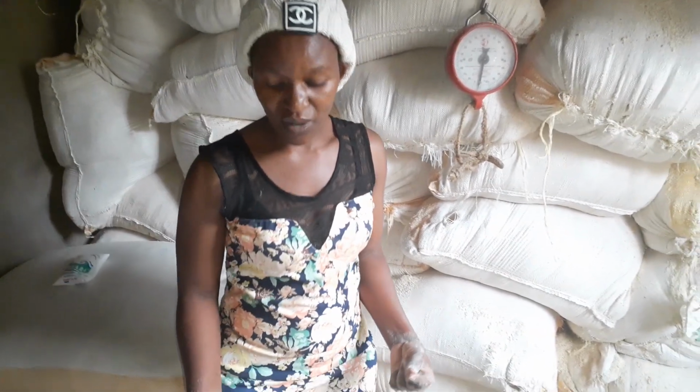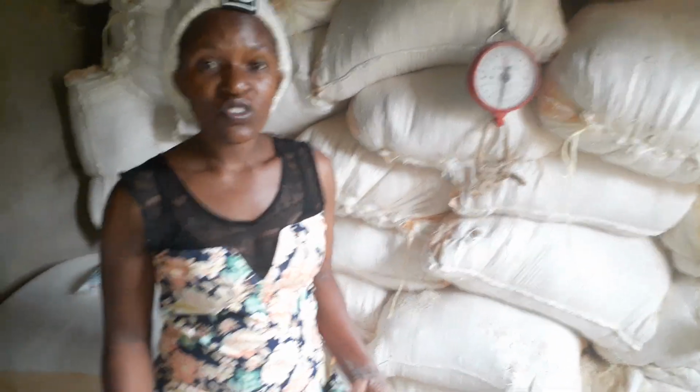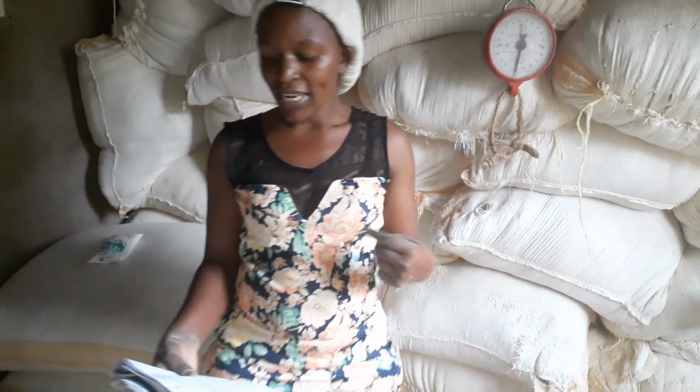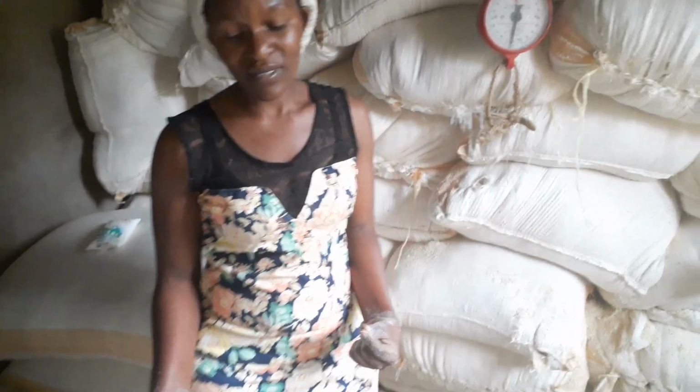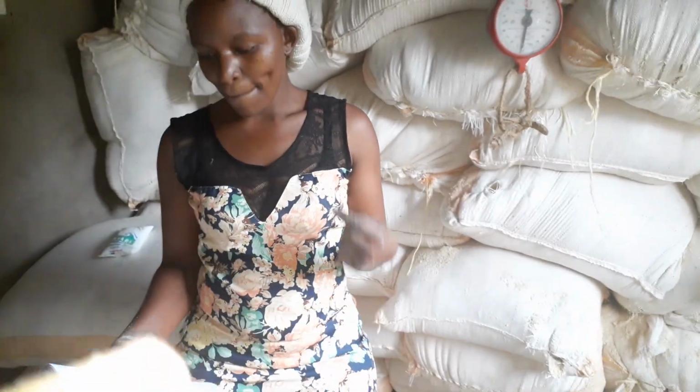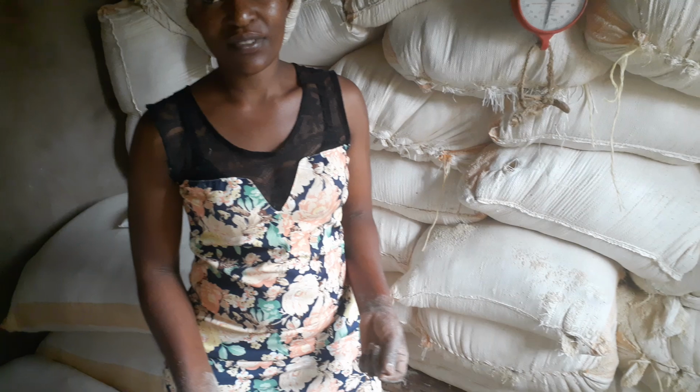So I'm going to use sunflour 40 kilograms, cotton 20 kilograms, salt 3 kilograms and a half, lime 35 kilograms, and a broiler concentrate again 50 kilograms.